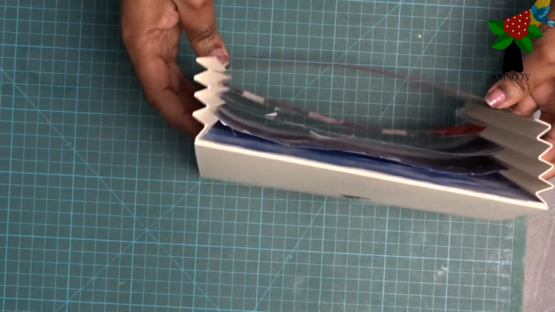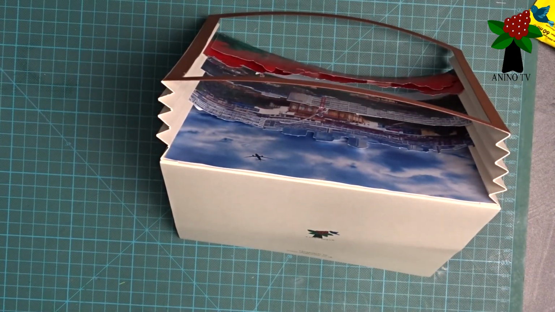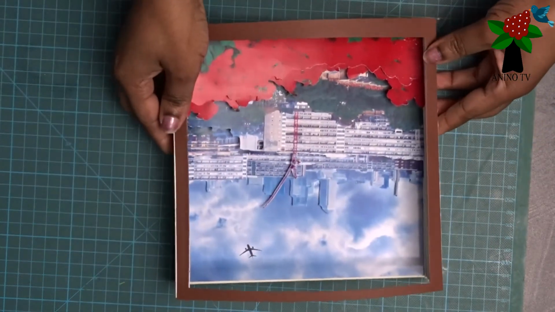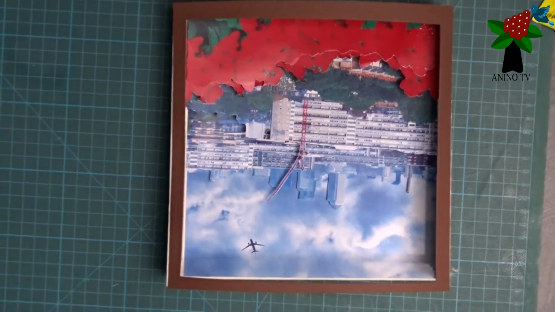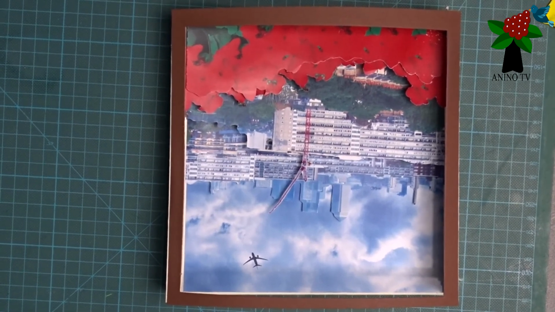So here's our card. It can create the scenery. And if you go closer, because of the dimension, you can see dimension being created.